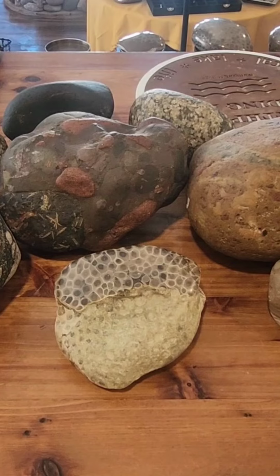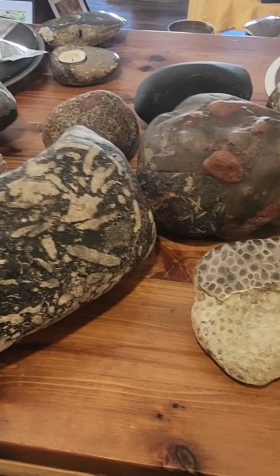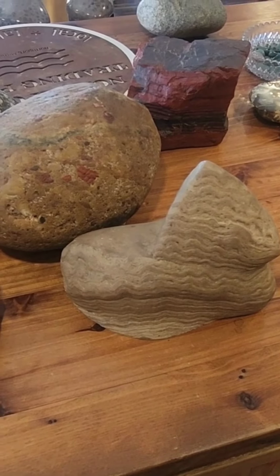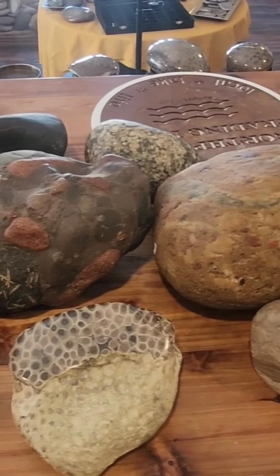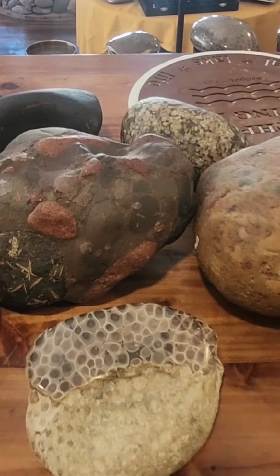So I'm sure somebody's going to be asking the question, or maybe even you're wondering yourself: Cladopora, Petoskey stones, stromatoporoids, fossils, and conglomerates, pudding stone, and diamictites, they're all considered sedimentary stones.